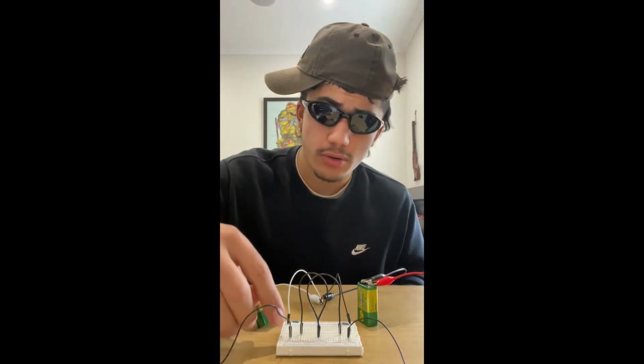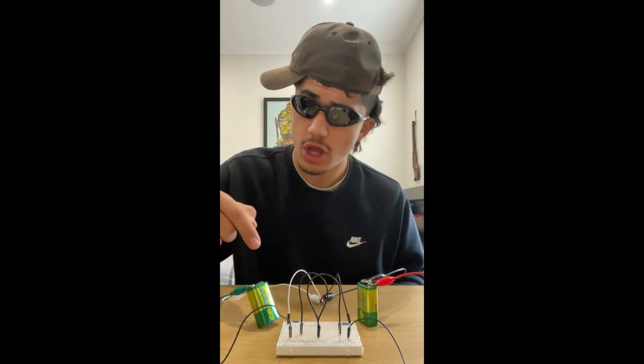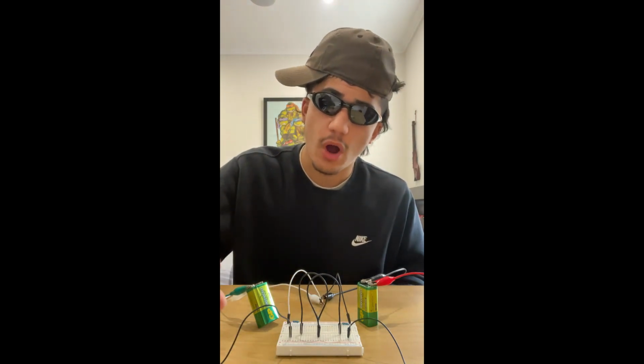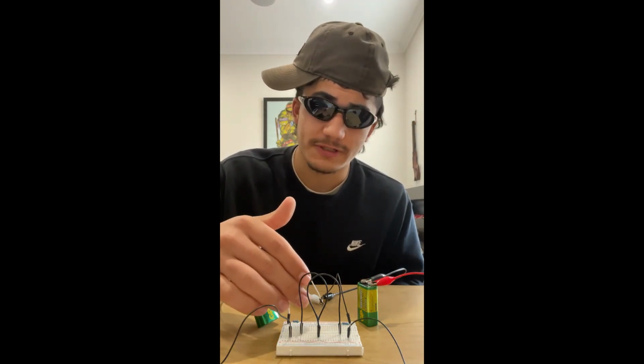Okay, so now I've set the circuit up. Here is the breadboard, the two 220 ohm resistors, the 100 ohm resistor, the two 9-volt batteries, and wires linking it all together. I will use this digital multimeter to measure the voltage across the 100 ohm resistor and verify if our method is correct.